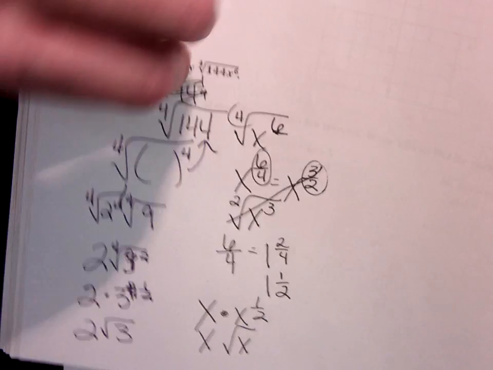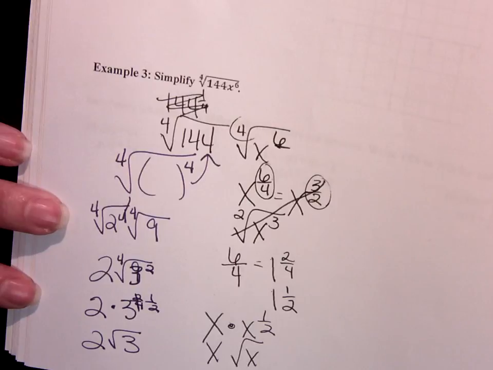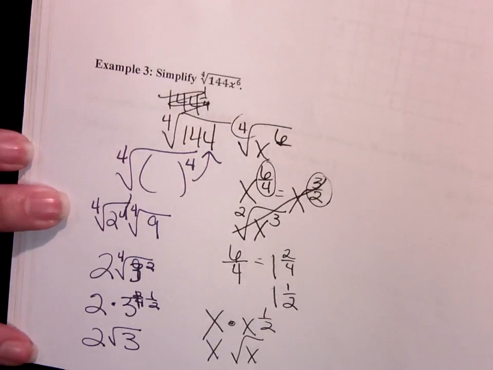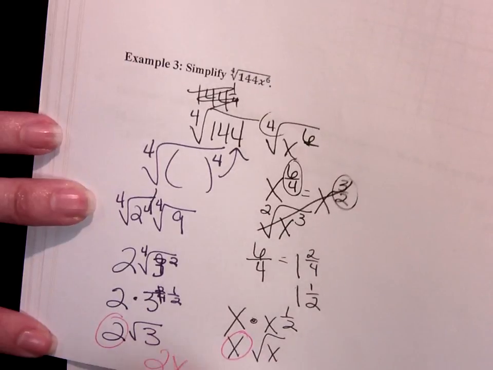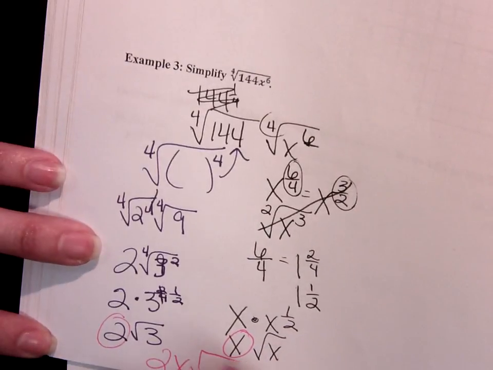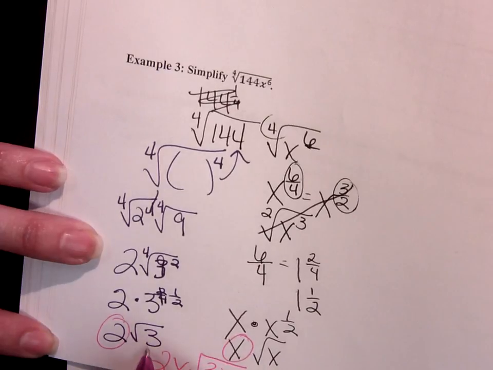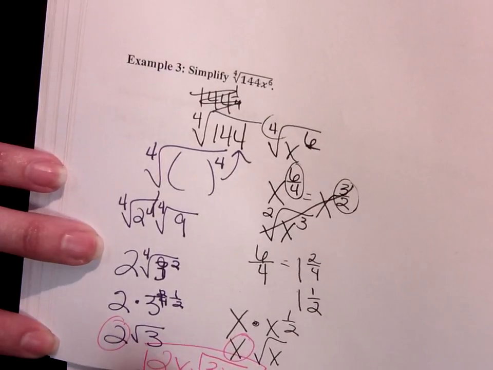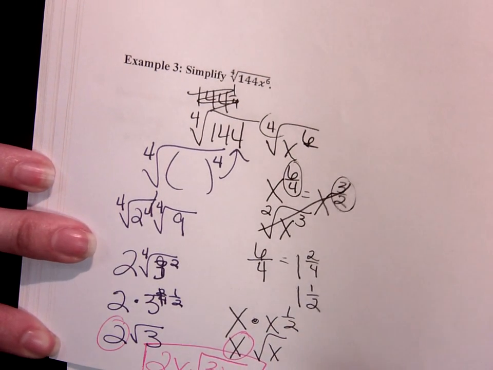Well, I've managed to simplify my index all the way down so that they're the same on both sides. So I'm going to take the 2 outside parts, 2x, and combine the square root of 3 and the square root of x, and we've completely simplified the 4th root of 144 x to the 6th.